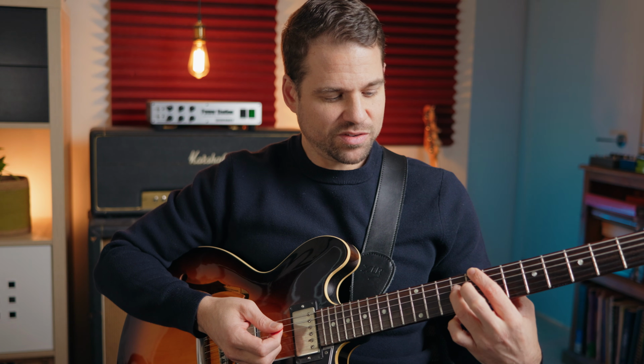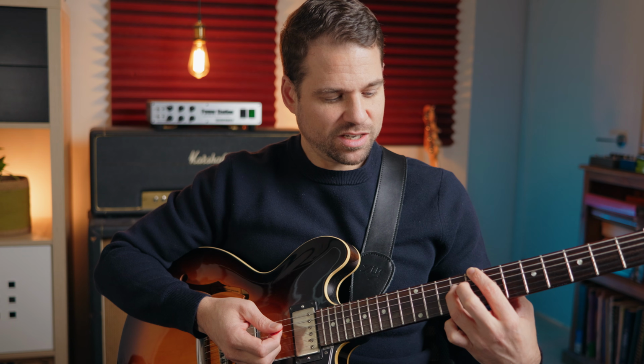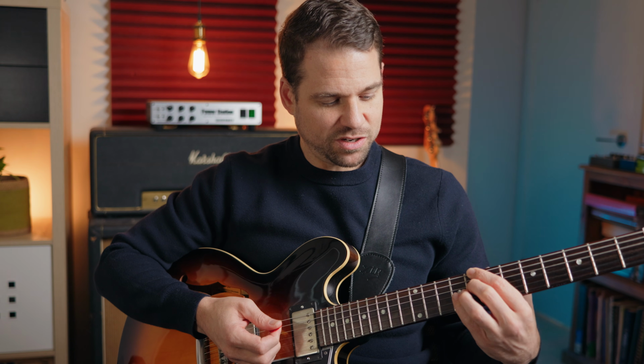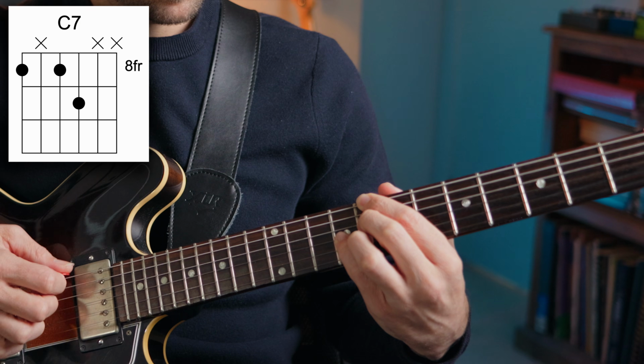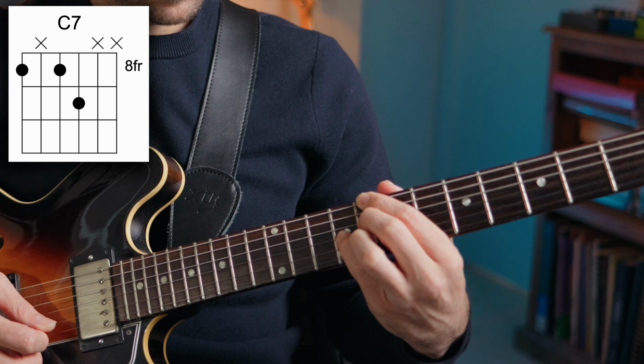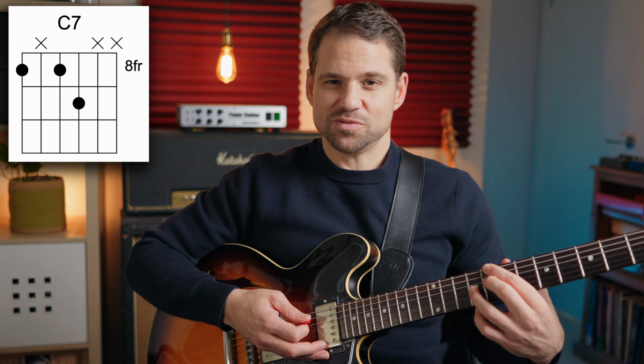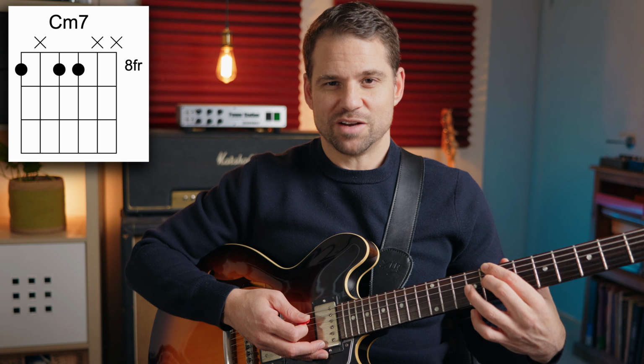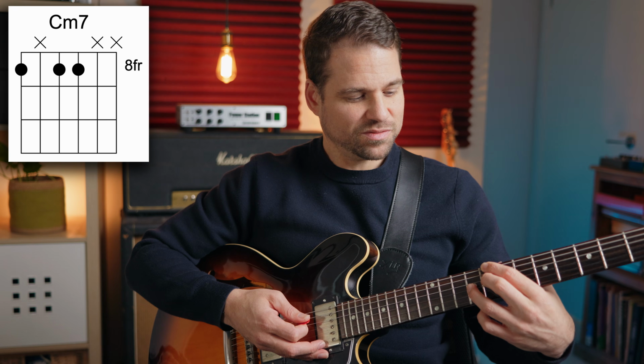As we did before, to change this C major 7 to C7, all we need to do is lower the 7th. So here's our 7th on the 9th fret of the D string here. We just move it down by a semitone and we get C7. And just like before, to change the dominant 7 chord into a minor 7, all we have to do is lower this third here.